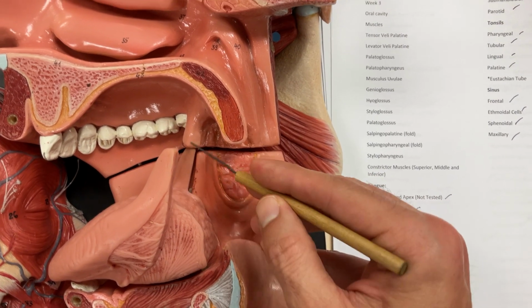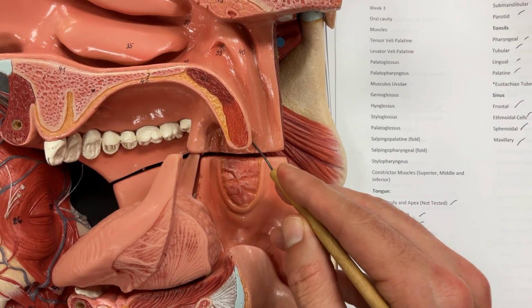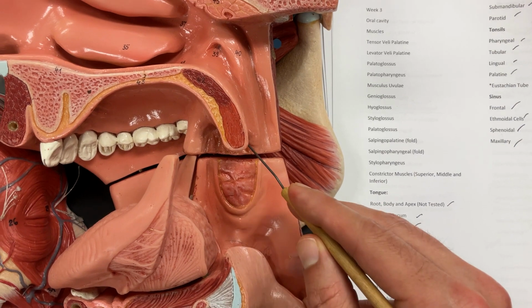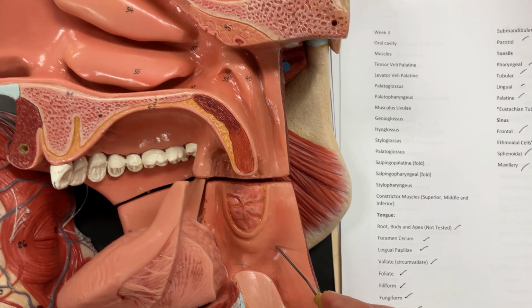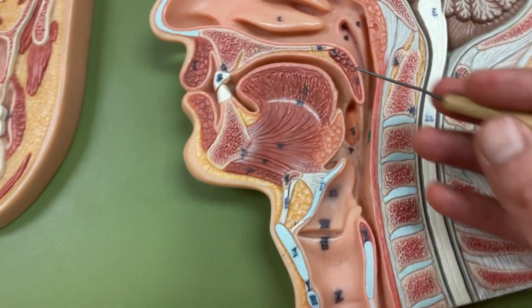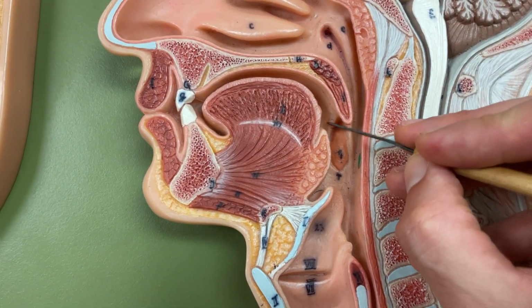palatoglossus. Okay. Now the palatoglossus is actually going to wrap around and make this fold, and the back part of this fold is going to come down, and it's called the palatopharyngeus. So if we take a look at this model here, we can see it a little bit easier. So we can see it here.